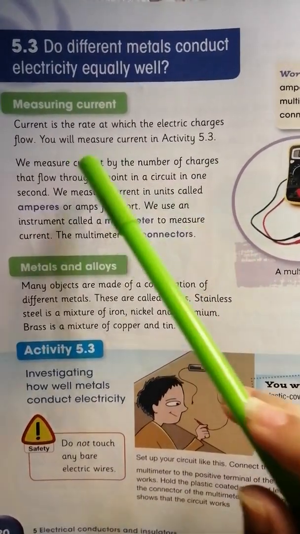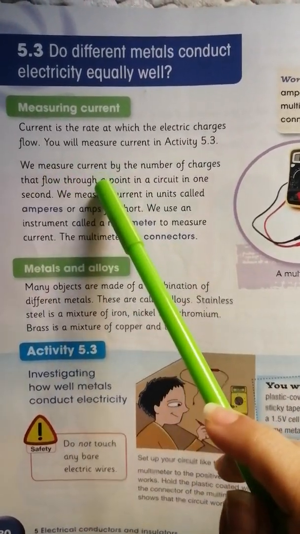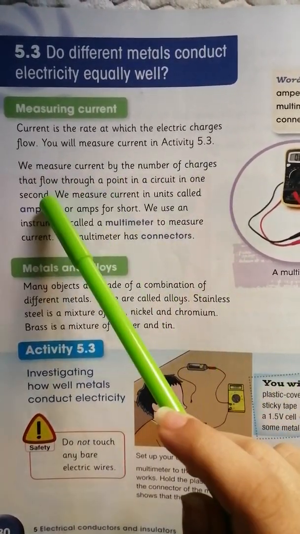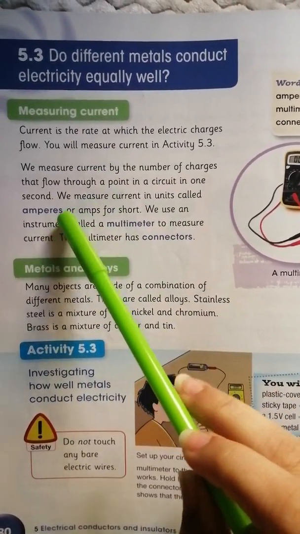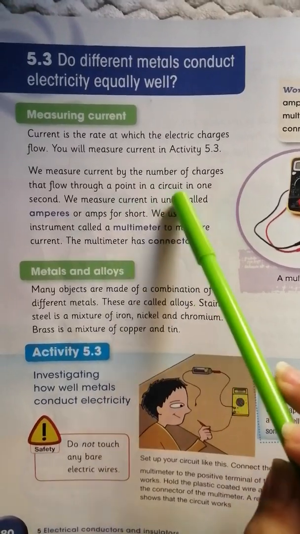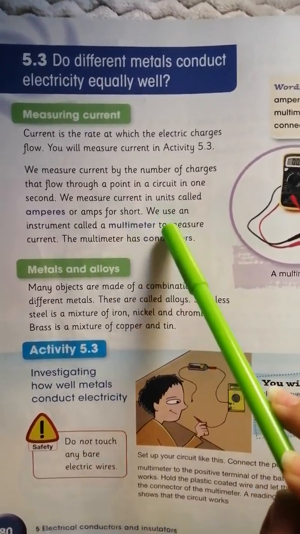in the next activity. We measure current by the number of charges that flow through a point in a circuit in 1 second. We measure current in a unit called amperes, or amps for short. We use an instrument called a multimeter or ammeter to measure current.